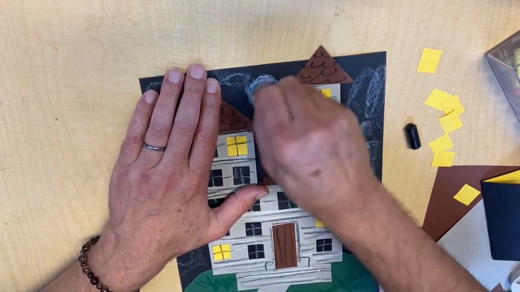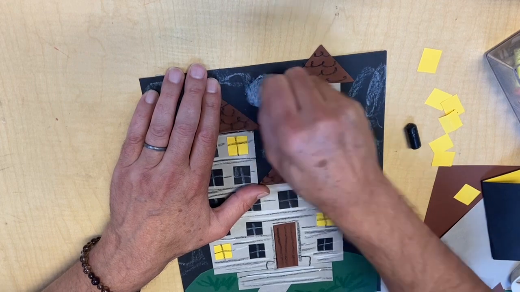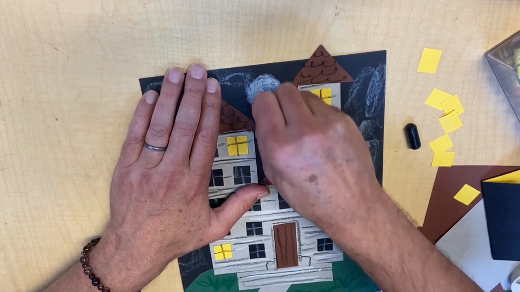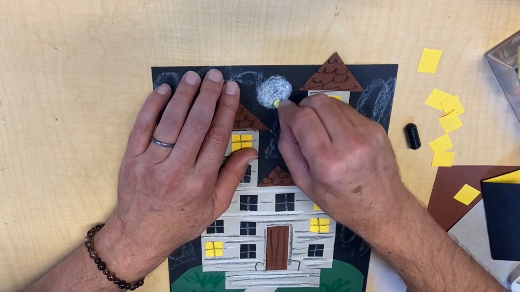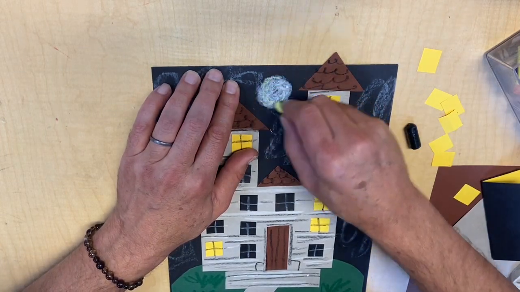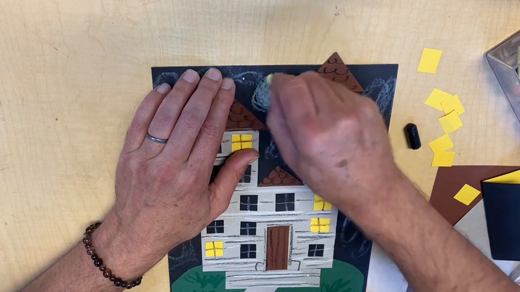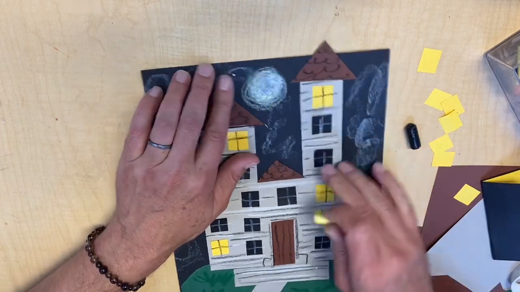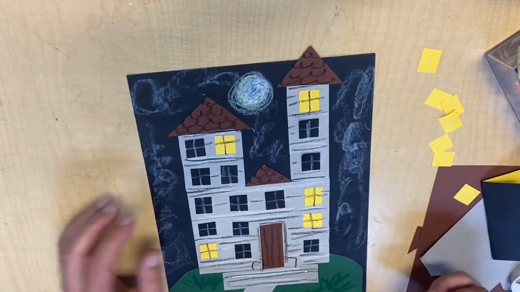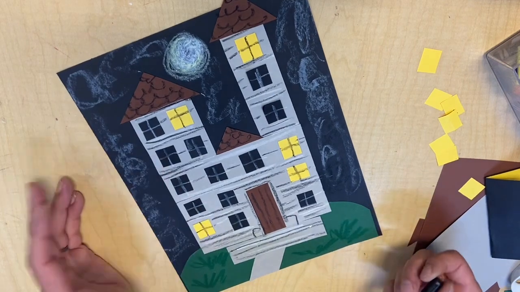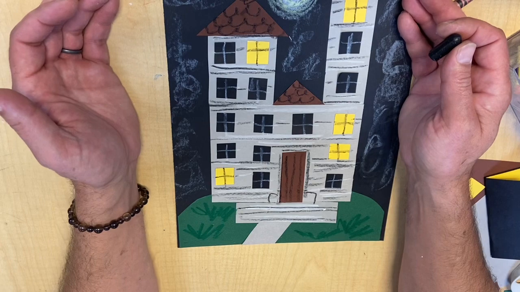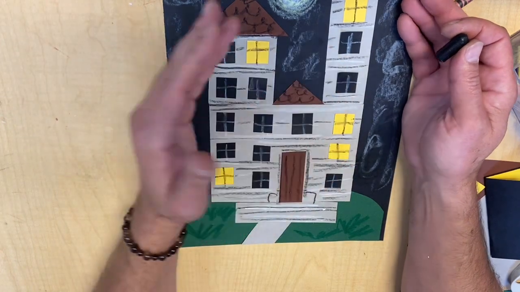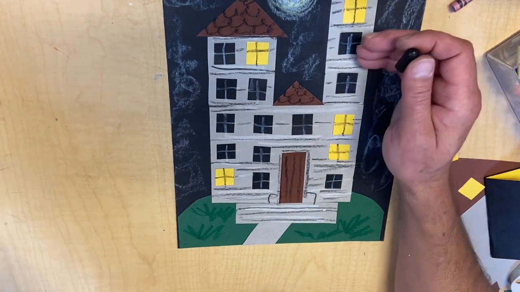You could do it with paper if we had white paper. I think I want to put a bit of yellow on this moon to make it kind of interesting. A little glow around it even. That's kind of cool, like some vortex happening. But then you've got your Victorian architecture right there. This is pretty fun to do. Let's see what we come up with as far as a spooky house or a mansion.